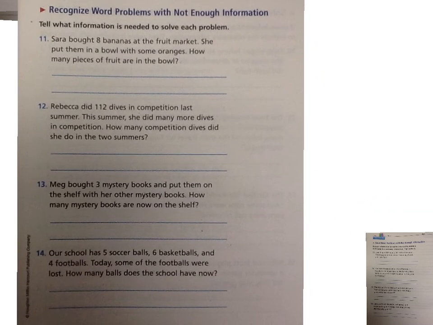The next is to recognize word problems with not enough information. Okay? In this case, you won't be solving anything because it doesn't have enough information on any of these. So don't think like, oh, I'll be able to figure it out, because you won't. It's not possible. That's like me saying, all right, there were 14 kids in the class, and a whole bunch came in. How many do we have now? Well, we need to know how many came in. We don't know how many we have. I don't know. How much is a bunch? Is it 5? Is it 10? Is it 100?